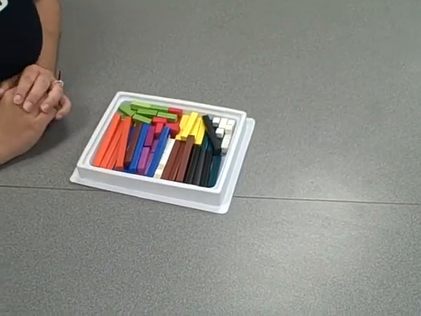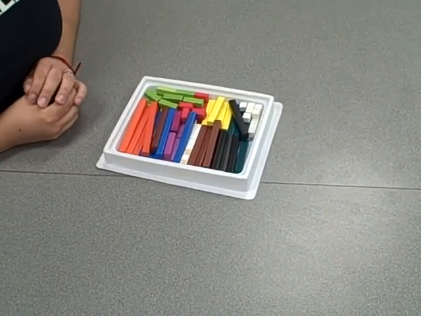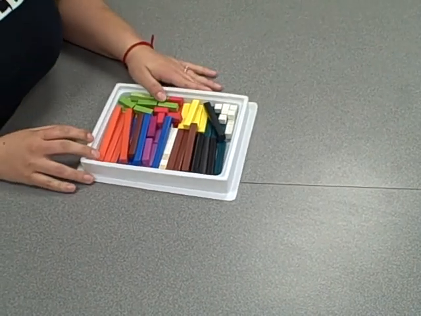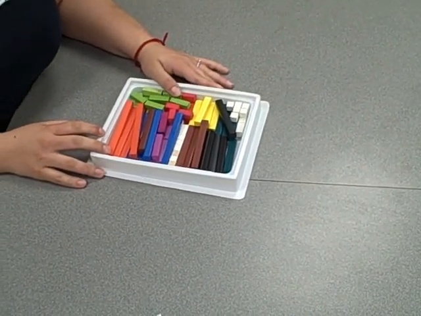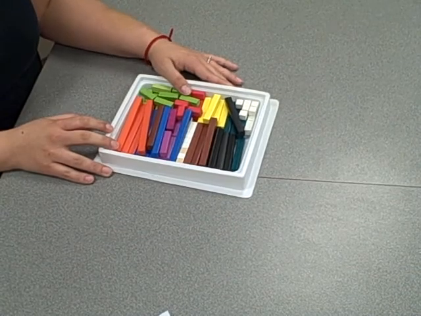Hi, my name is Lauren Woolen, and today I'm going to be discussing how to use Cuisenaire rods in your classroom. Cuisenaire rods, or relationship rods, are rods of different lengths and colors used to teach different mathematical concepts.